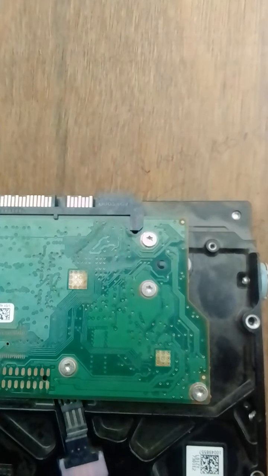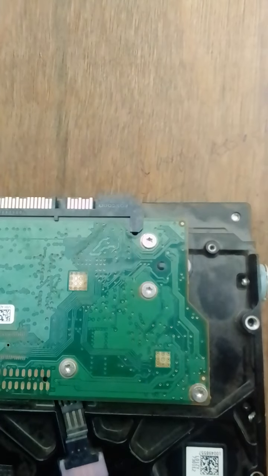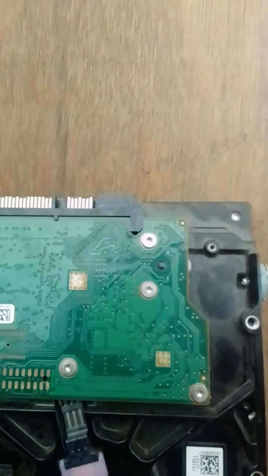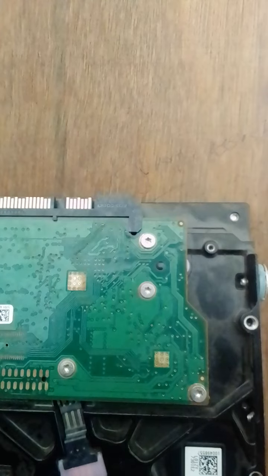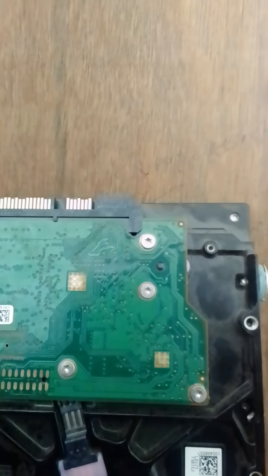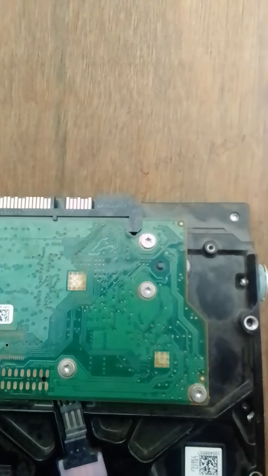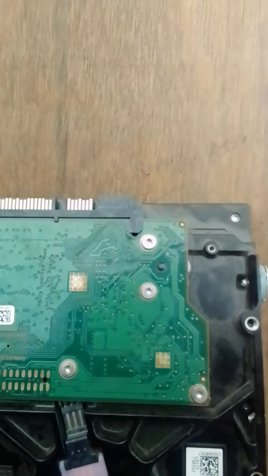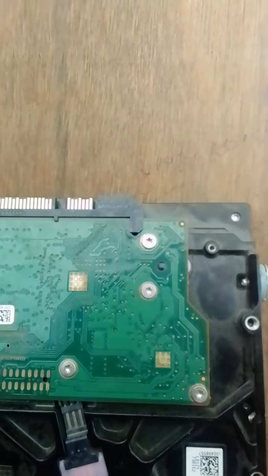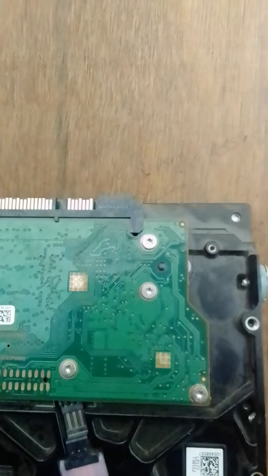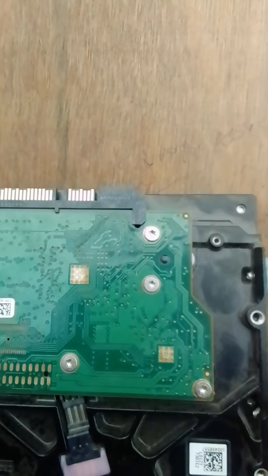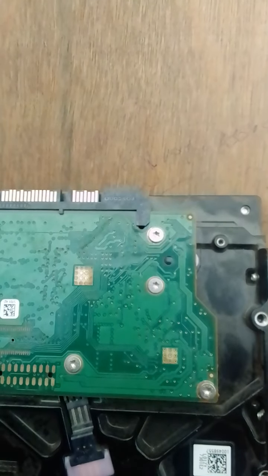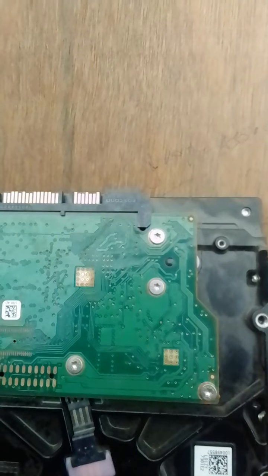Computer terminology number 2 is processing. What is processing? Processing is turning data into meaningful information. Number 3 is inputting.